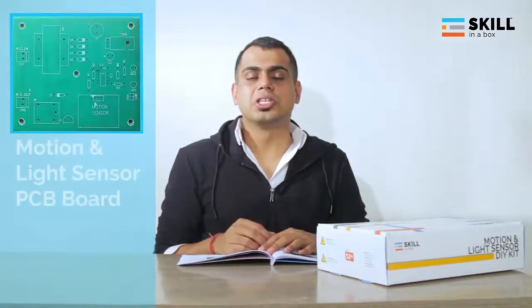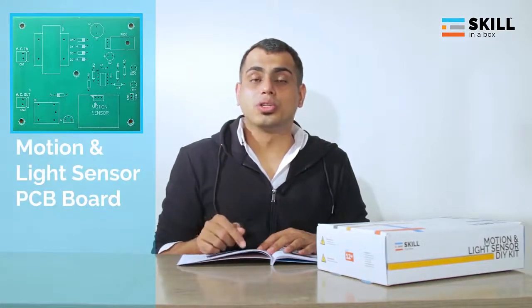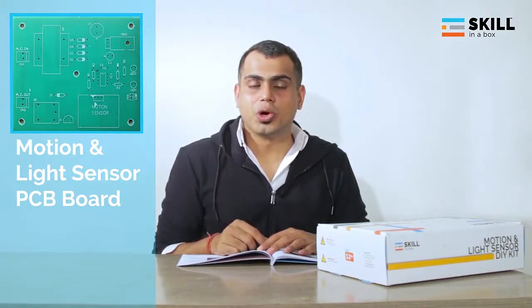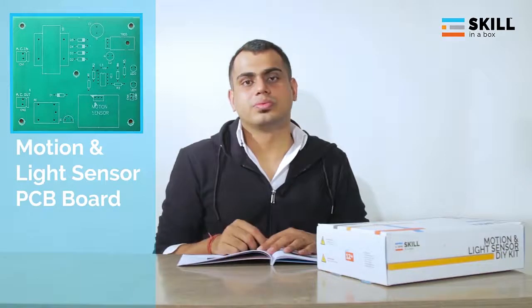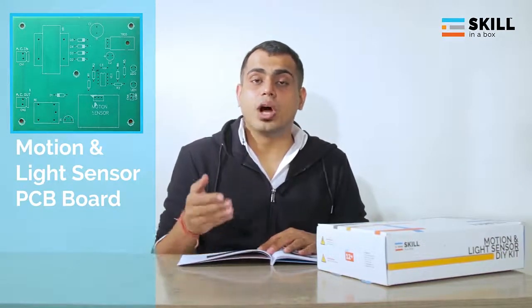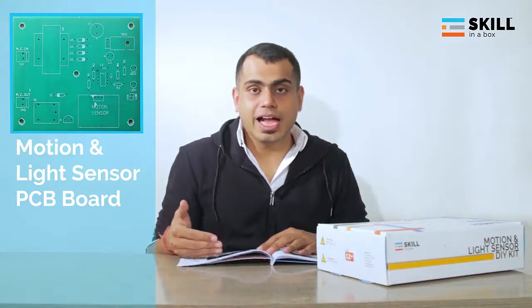Your motion and light sensor PCB board. Through this board, you will be able to build your own motion and light sensors through which you will be automating your lights around you. The animated circuits which we are giving you will explain how this board and the circuit actually work, from the electricity entering at 220 volts to you getting the output at the AC out junction.